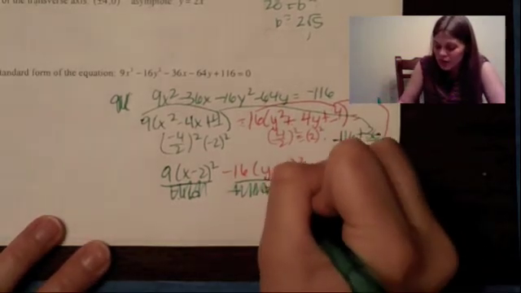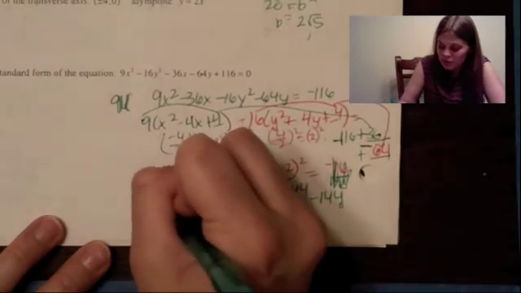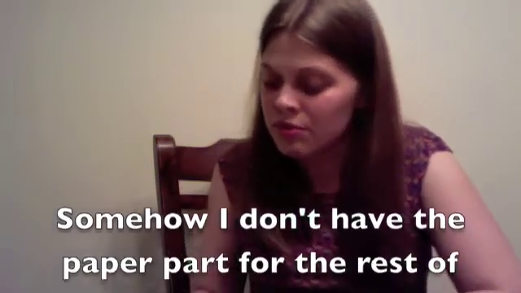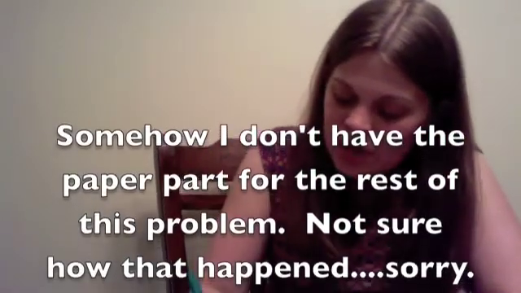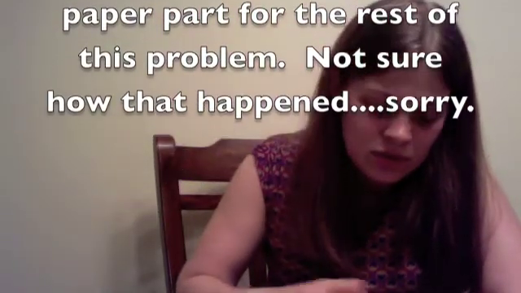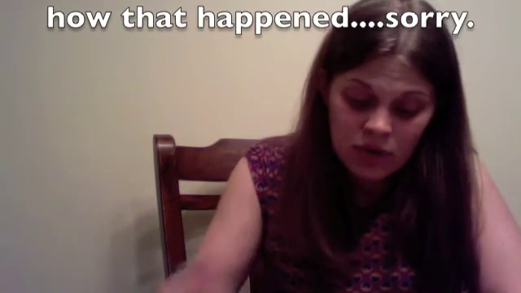So I divide by negative 144 and negative 144. So then I'm going to move over here. I decided to start super far right on my paper. So I get 9 divided by 144 gives you 1/16.